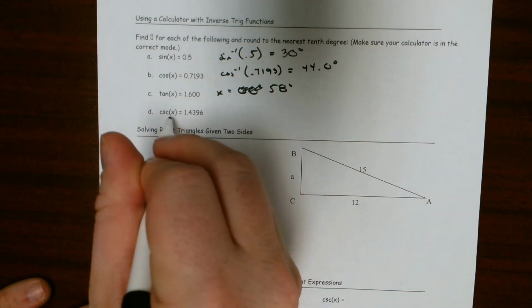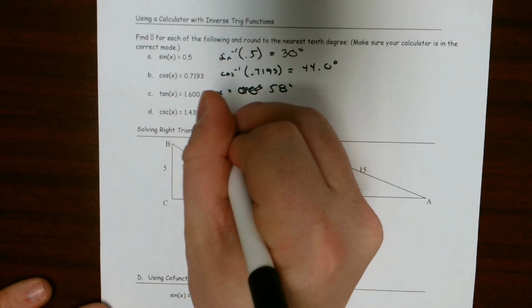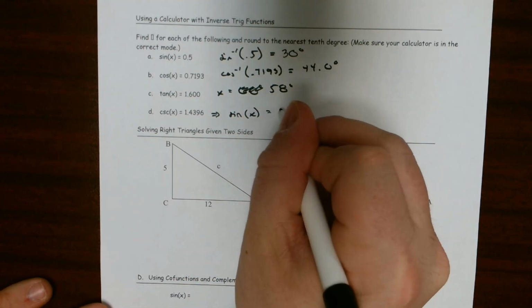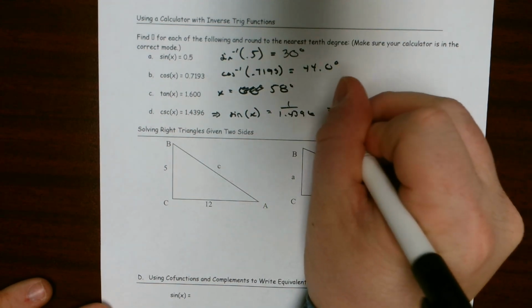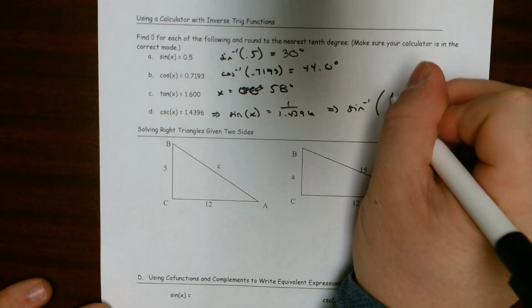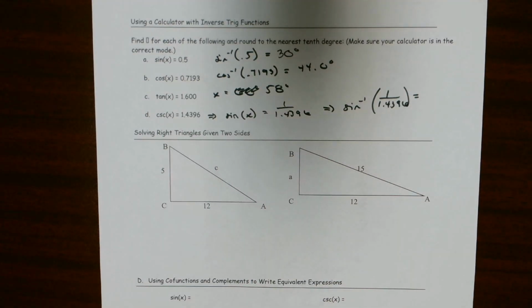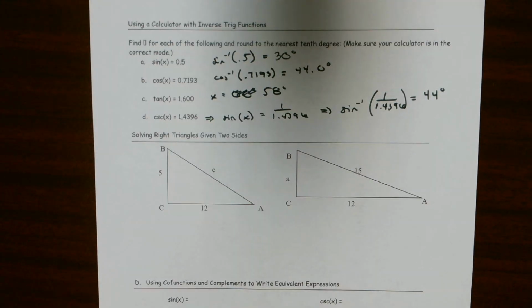And to evaluate, all we know is cosecant. Well, if cosecant of x equals 1.4396, then this automatically means that sine of x equals 1 over 1.4396. So we can take the arc sine of 1 over 1.4396 to get x. And we can do that right now. And you should get about 44 degrees if we're rounding to the nearest tenth degree.